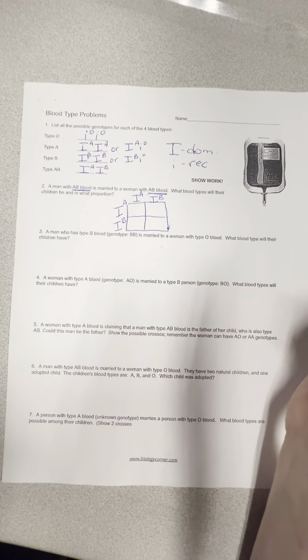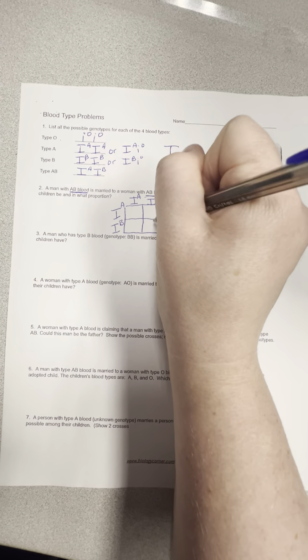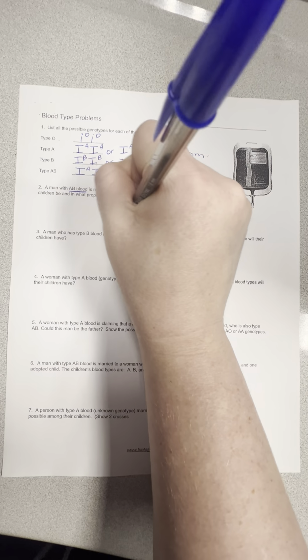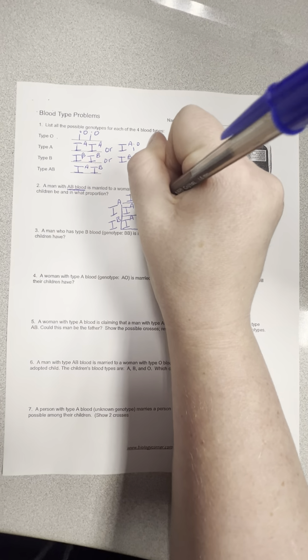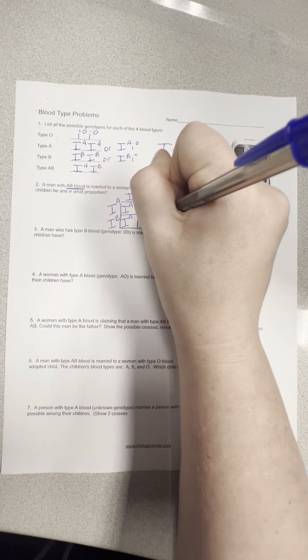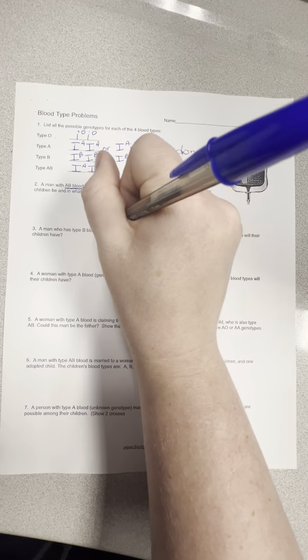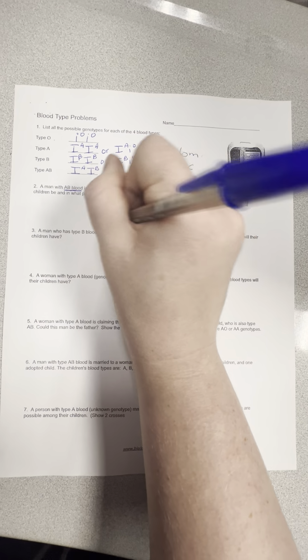And then we just fill in that Punnett square. So remember, these go down, down. These go over, over. So down, down, down, down, and then over, over, over, over.